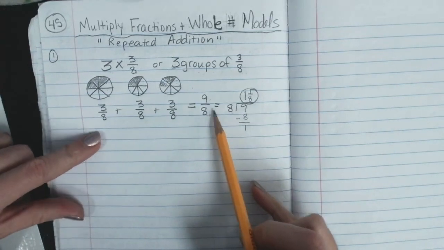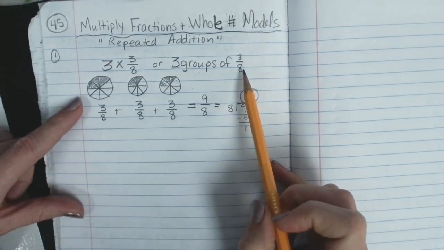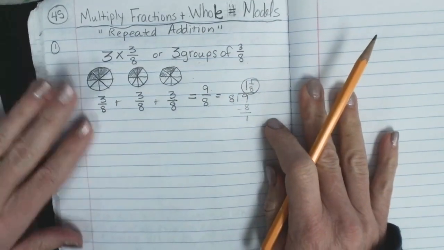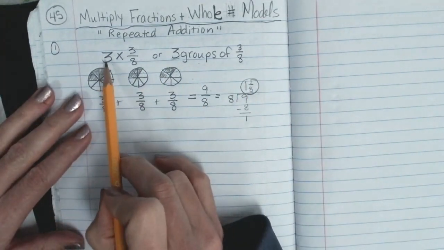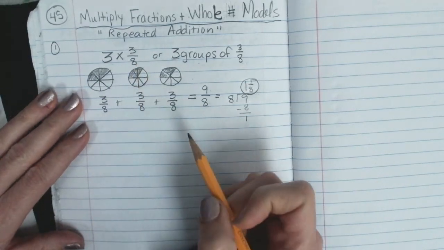It's going to give us 9/8, which totals 1 1/8. But let's see what this looks like using the algorithm. Okay, so the algorithm here, going back to my 3 times 3/8, would look like this.